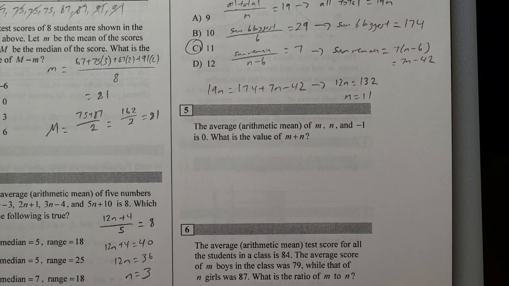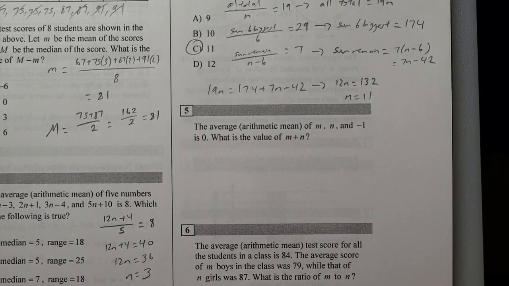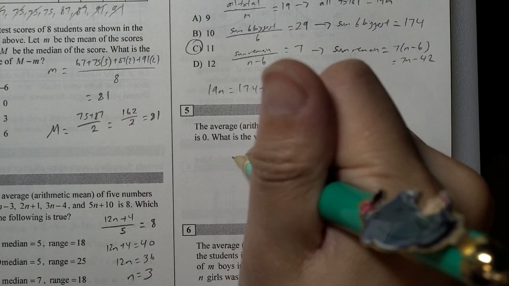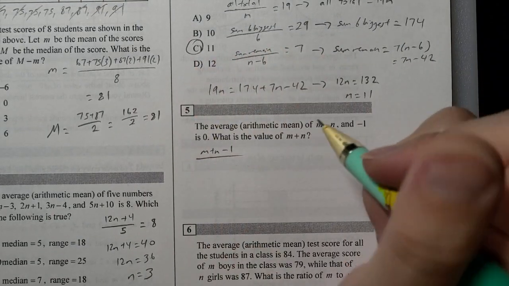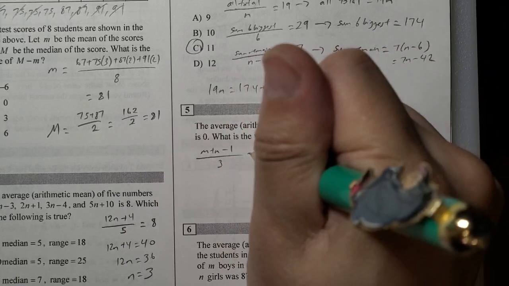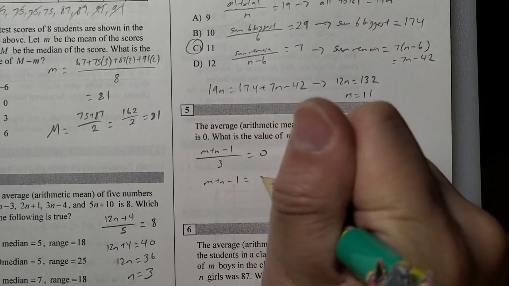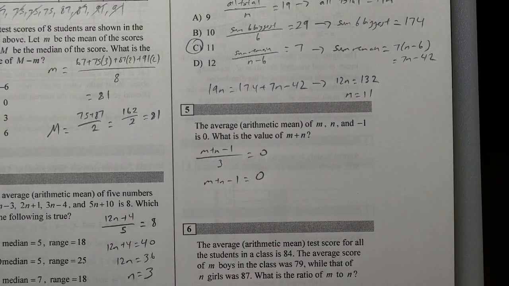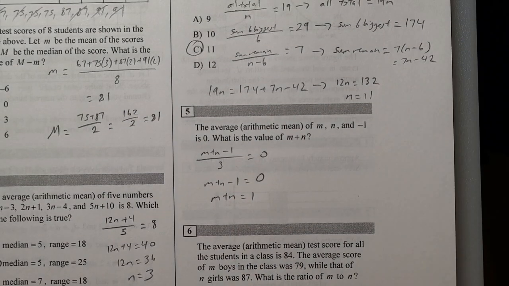All right, the average of m, n, and -1 is 0. What is the value of m plus n? So go ahead and try to solve this one. All right, so average, so m plus n plus -1, over 3 terms, is 0. So m plus n minus 1 is 0. After multiplying by 3 on both sides, m plus n is 1. Simple as that.